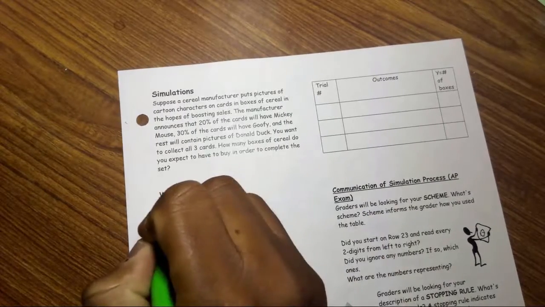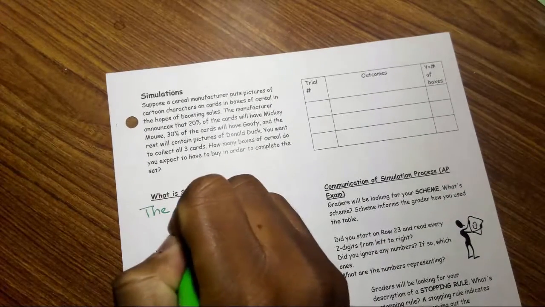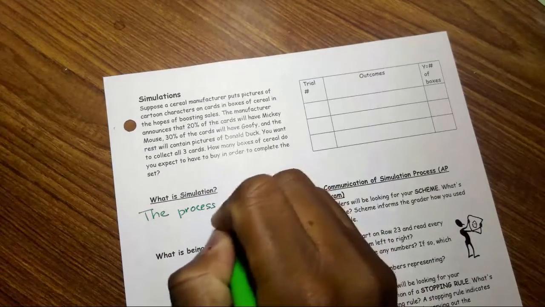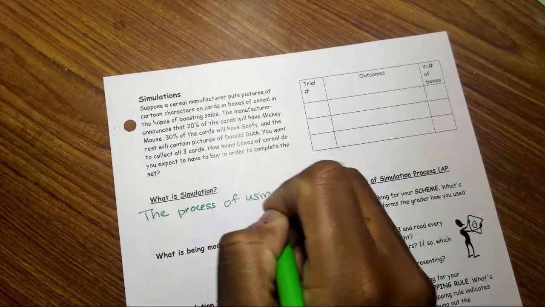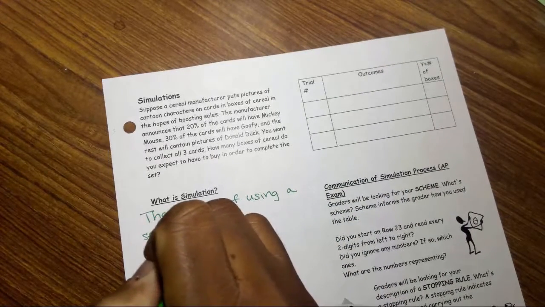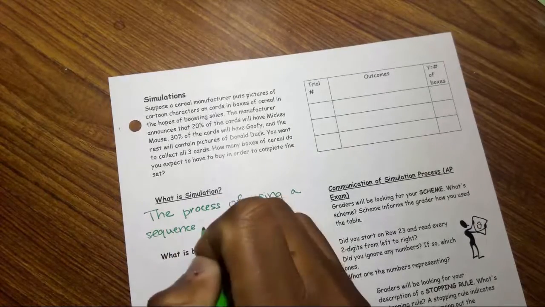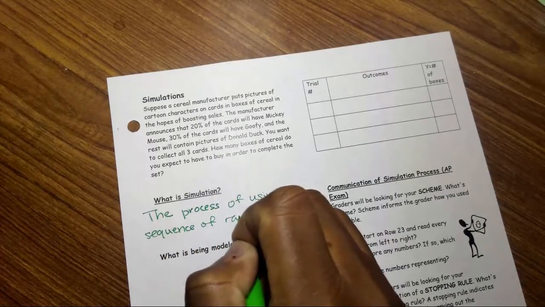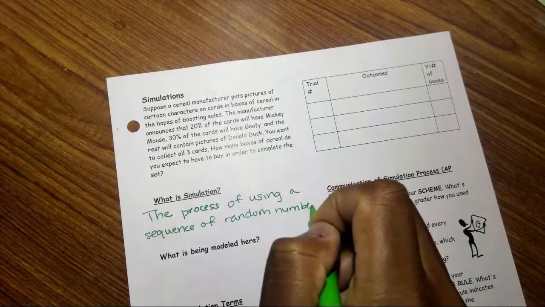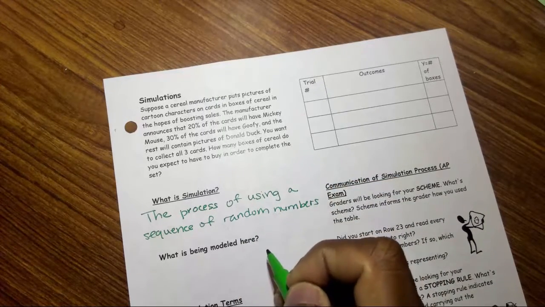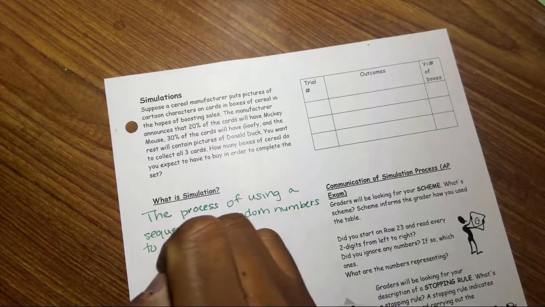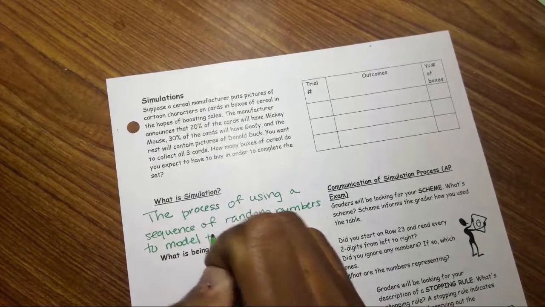A simulation is the process of using a sequence of random numbers to model the outcomes of a situation.